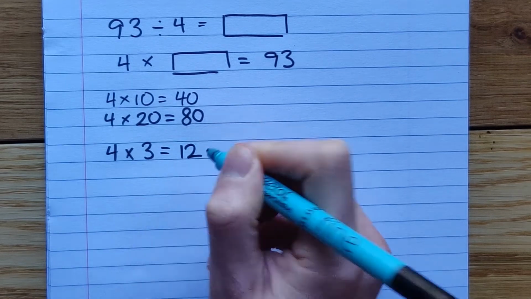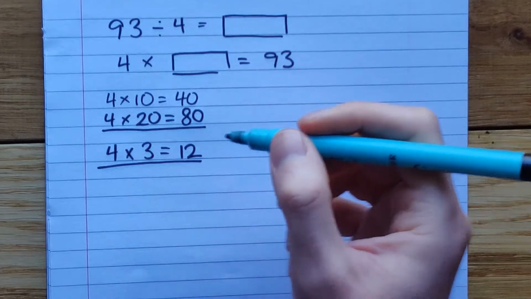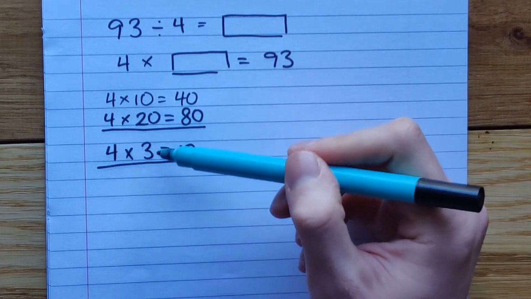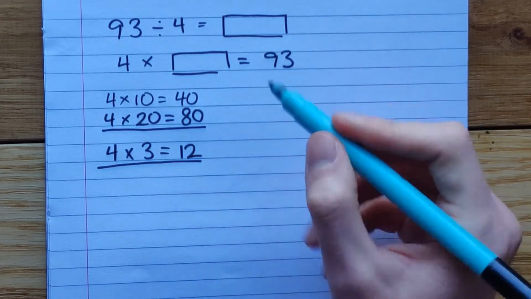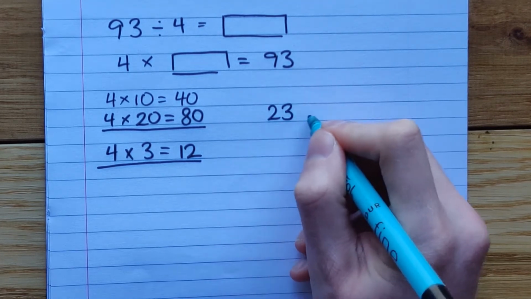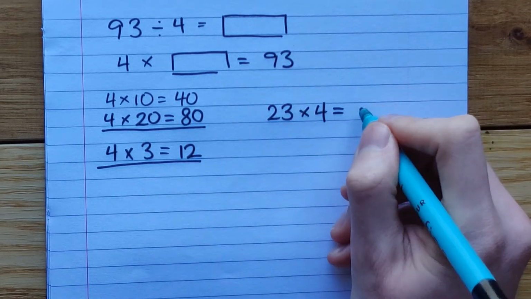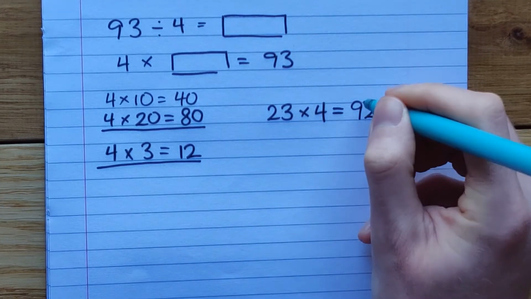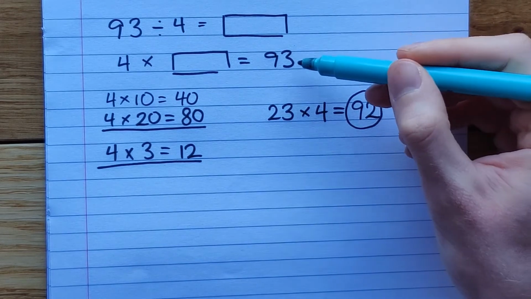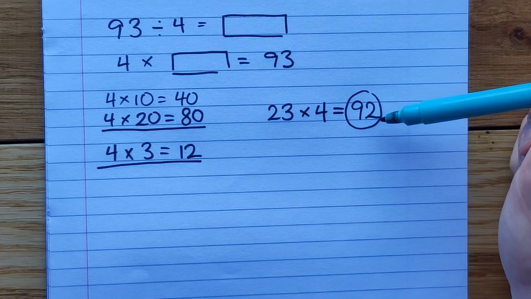And if we combine these two facts together, 20 times 4 is 80, and 3 times 4 is 12. We know that 23 times 4 is going to be the 80 and the 12 together, which is 92. So we've nearly got up to that 93. If we added another 4, we get up to 96, and that would be too high.